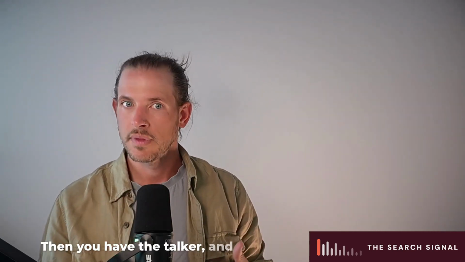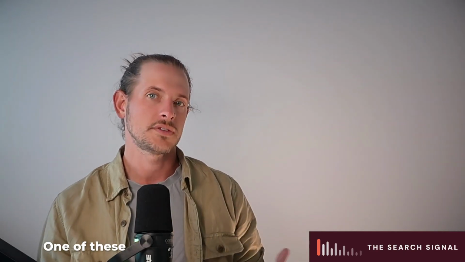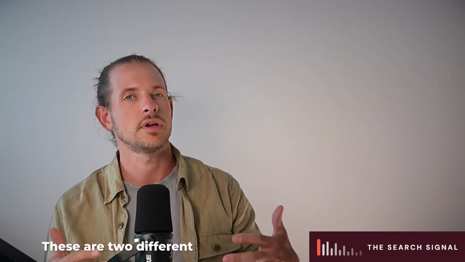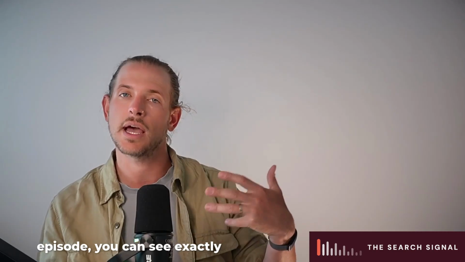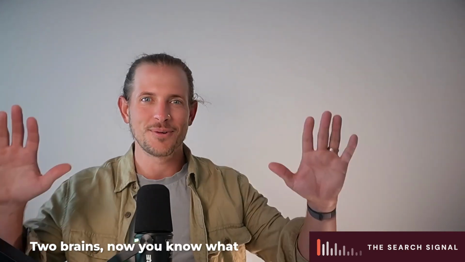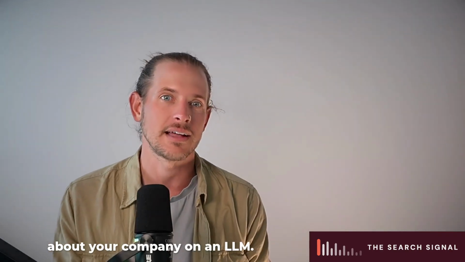Then you have the talker, and you can't edit the talker at all, right? It only picks up who you are and what you do from how often and how clearly the open web puts your name next to what you do, right? One of these you can correct, and the other of these you earn, right? These are two different machines with different jobs. And the goal is, from today's episode, you can see exactly which is which. So that's today's episode. Two brains, now you know what they are, how they function, and what they're doing when someone asks about your company on an LLM.